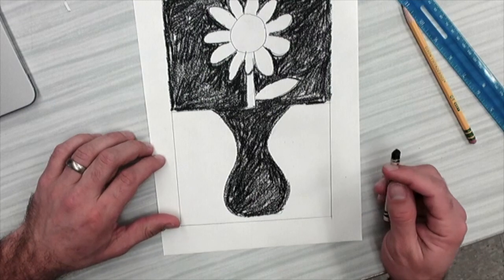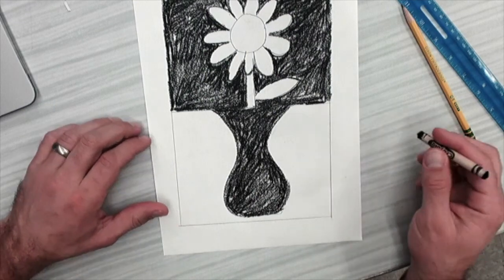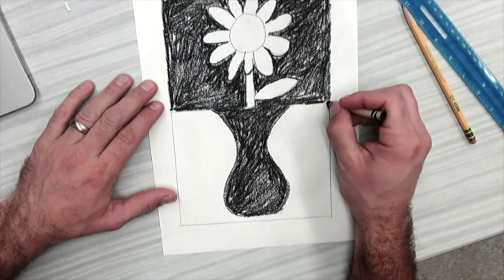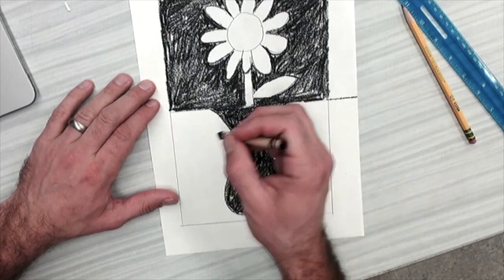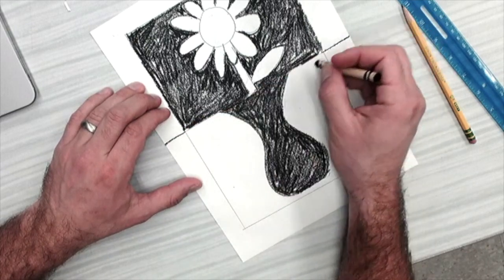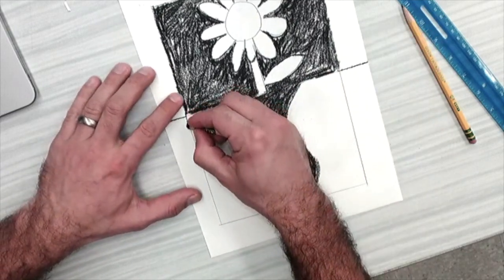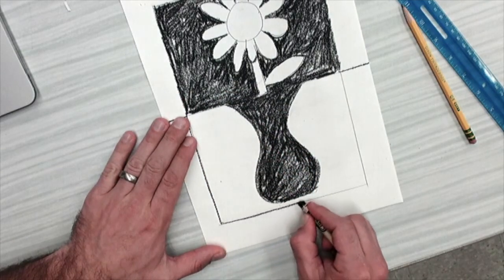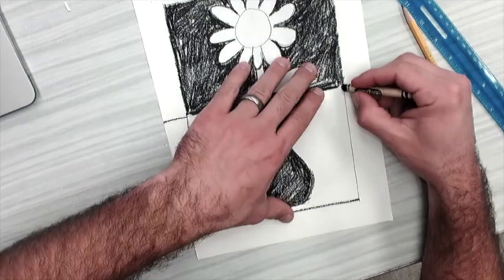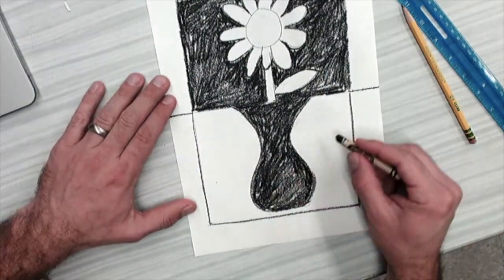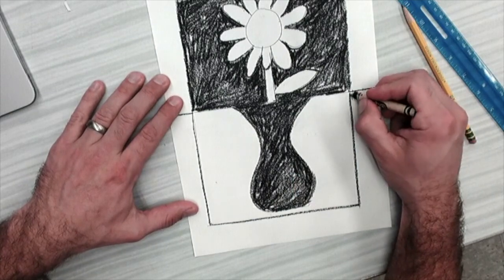All right, and for our final step, we're going to finish the outside, the frame of our positive and negative flower. So what you do is just draw a little straight line going across on both sides, right from where you drew your line across originally. And then you're going to trace around the outside of that square now. It actually is more of a square than a rectangle. And what you're going to do after that is color the entire border, the outside, all in black.